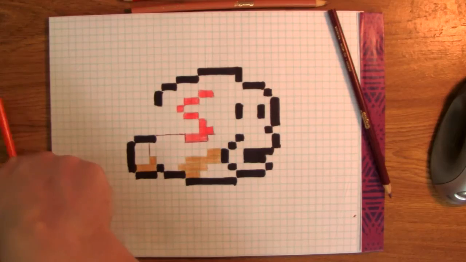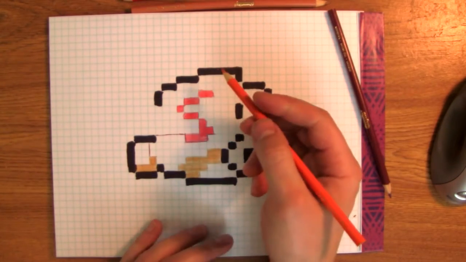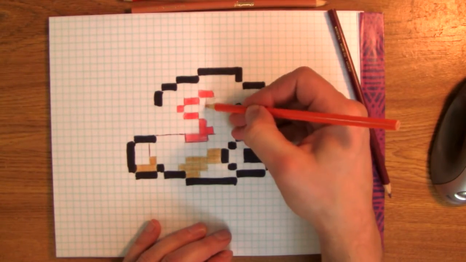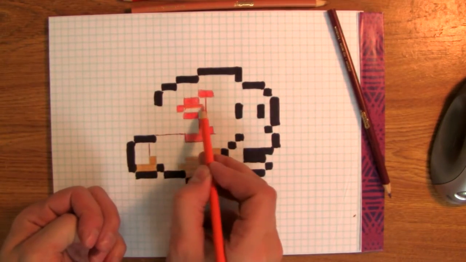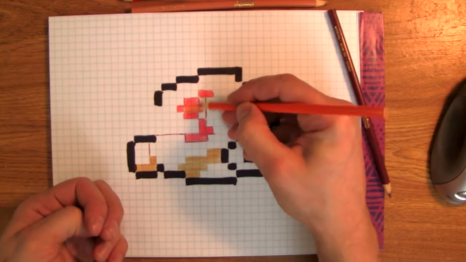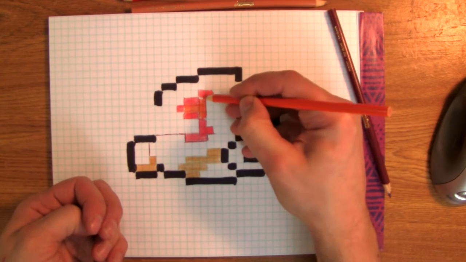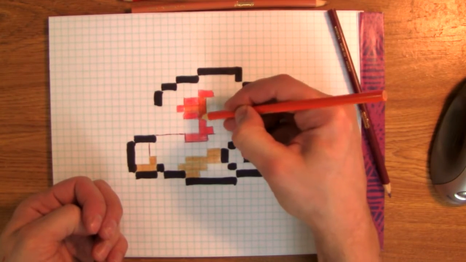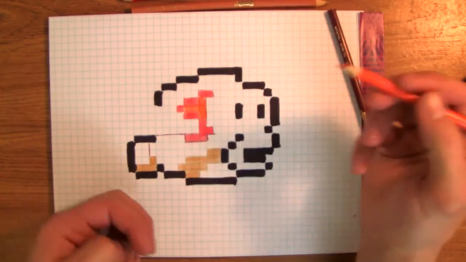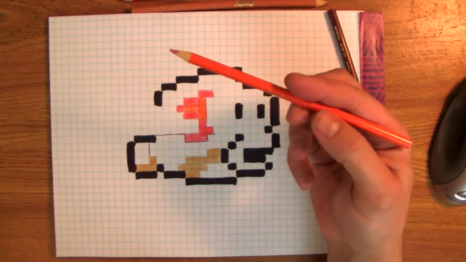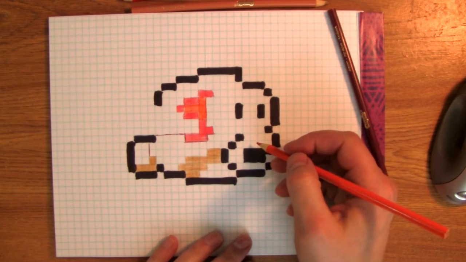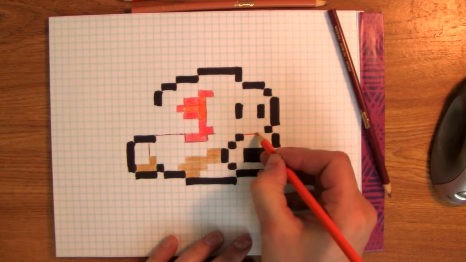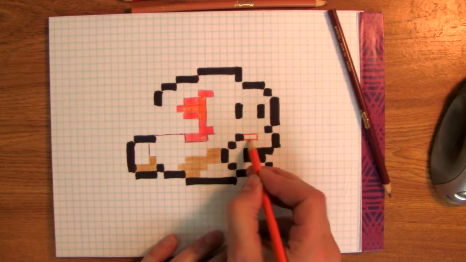We need some dark orange, and that's going to be a little T in here. We fill this T up. Right there, that T becomes orange. And while we have the orange out, let's do it around his beak too. So these 2 spots here, it's not a beak, it's his mouth. He's a fish, I keep forgetting.